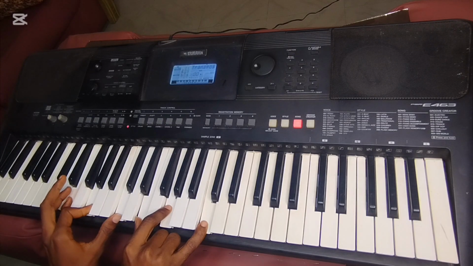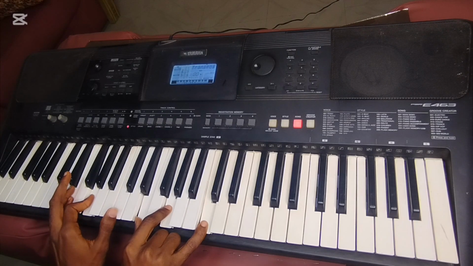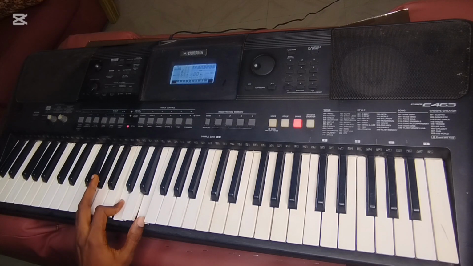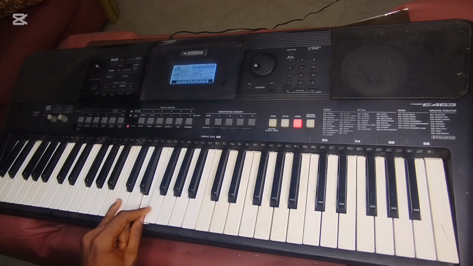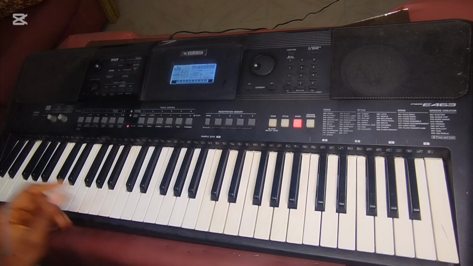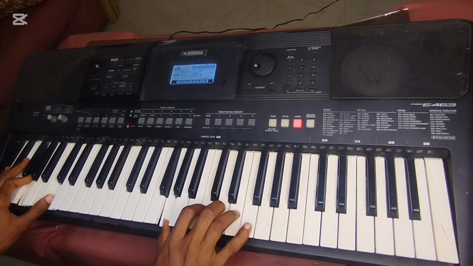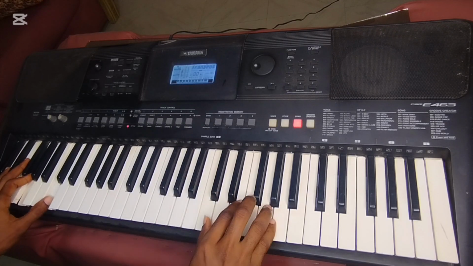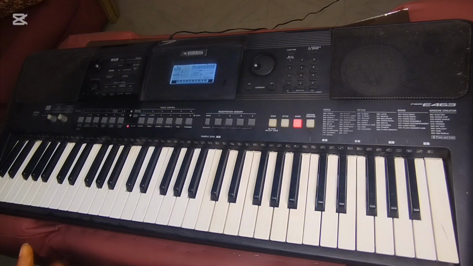This is your sol: E, G, and C. If you invert it, it will give you G, C, and E. And the other one is C, E, and G. So most times you hear people play something like this. Same thing, so don't get confused.